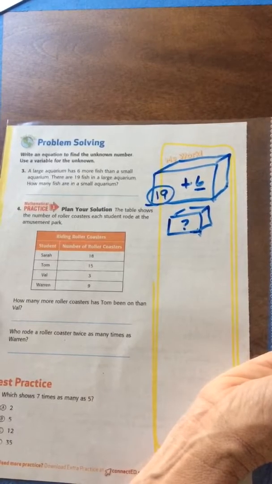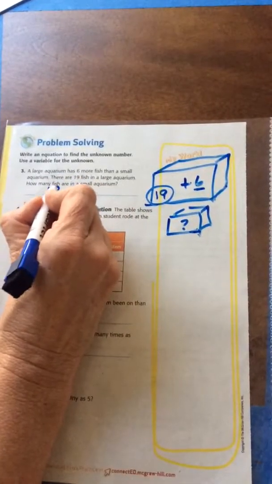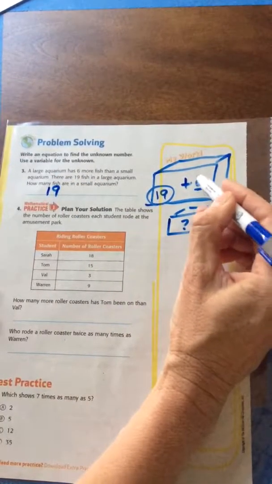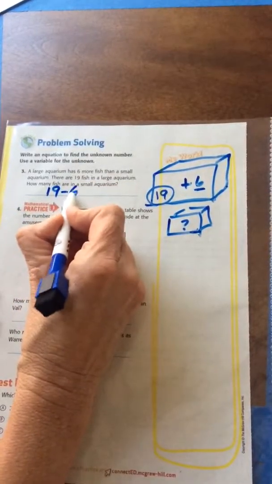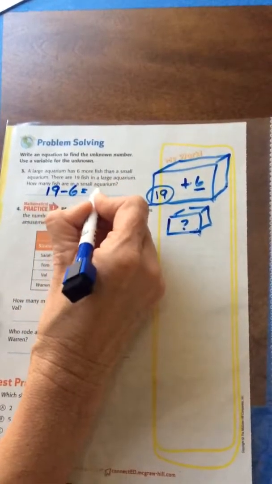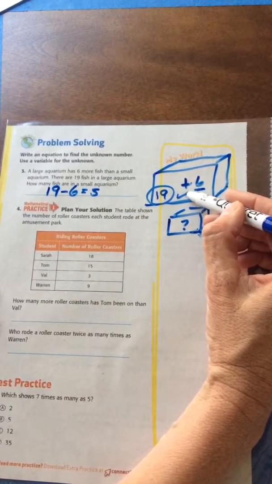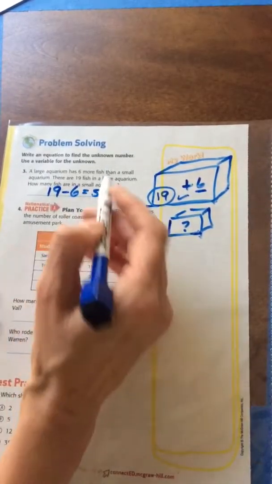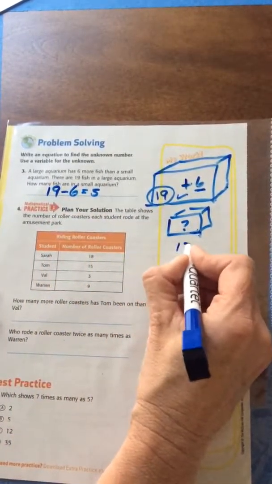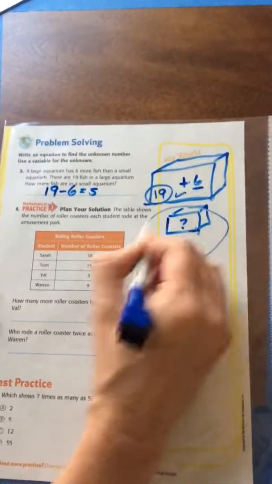So what can we do? We can start with, hey, we've got 19 fish. Let's take 6 of those away, and we're going to find out how many are in the small aquarium. Because this is bigger, it can take on those 6 fish. We know there's 19 in there. So 19 take away 6 is what? 13. We have 13 fish in the small aquarium.